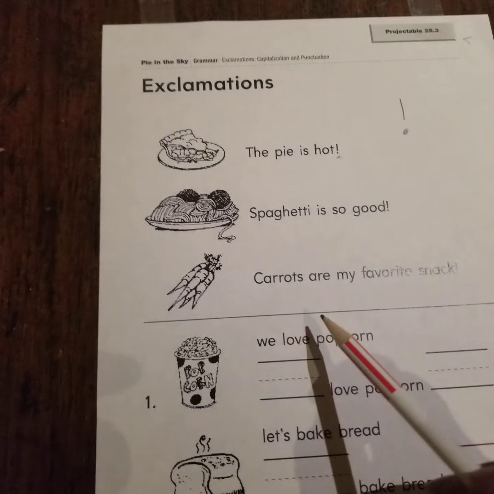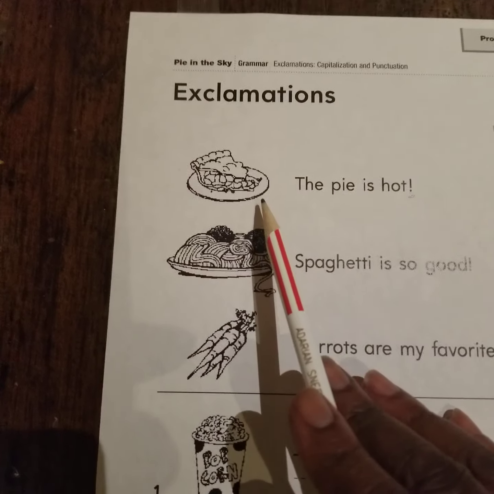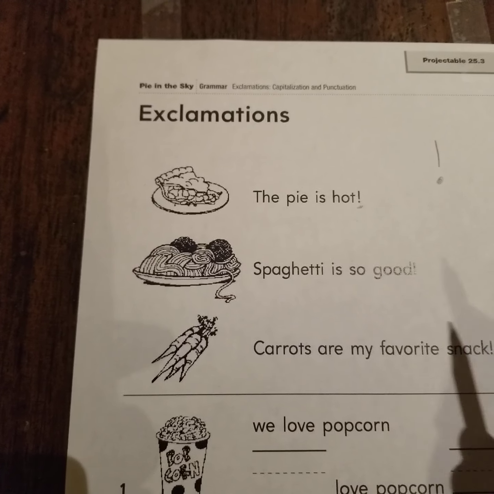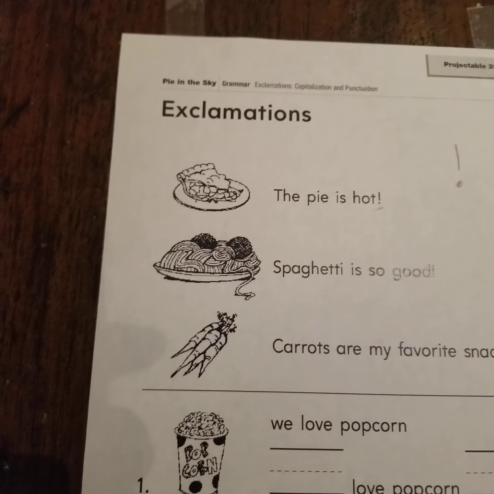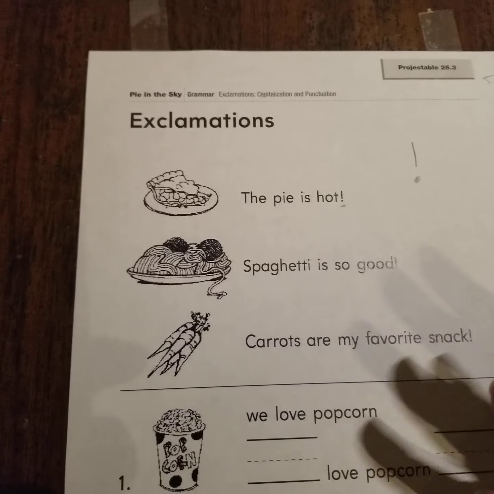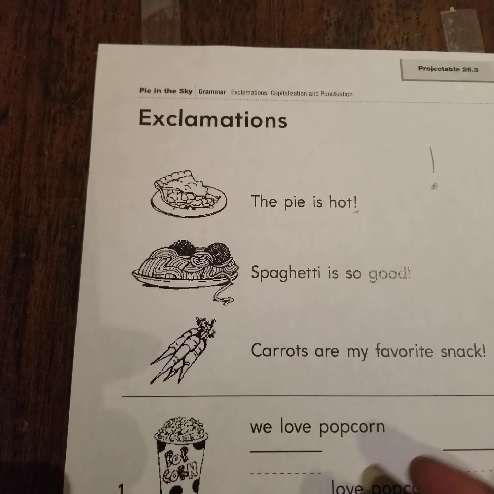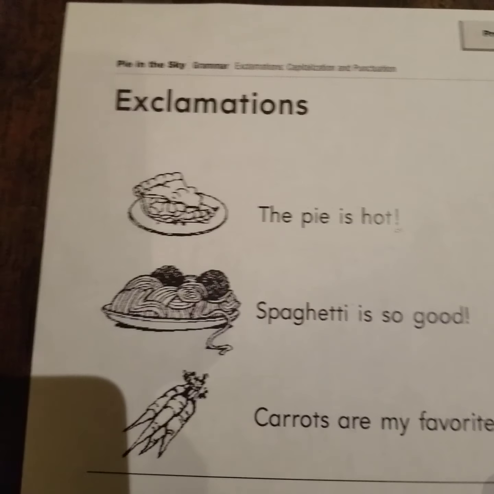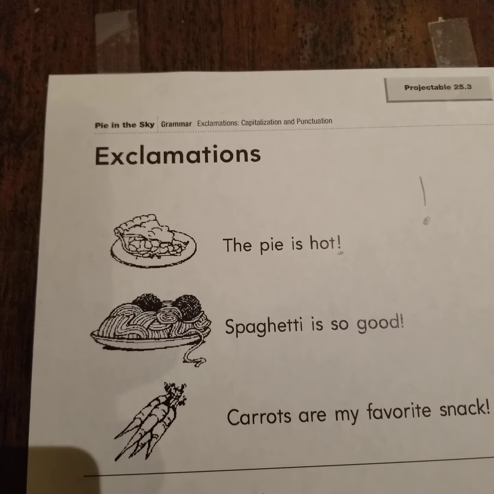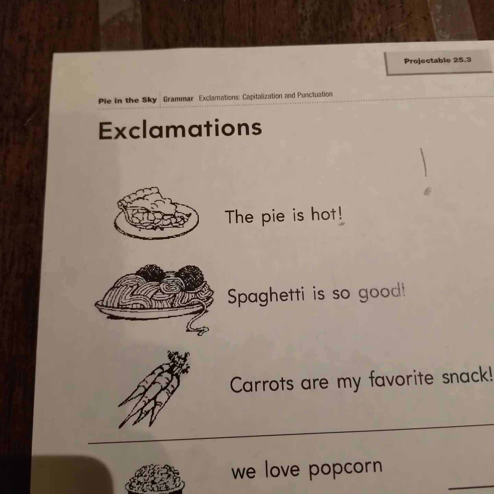We're shouting it out. All right. So in this picture, it says the pie is hot. If I just put a period, it would just be the pie is hot. But the person wants you to know probably that they maybe put the pie in their mouth, or they touched it with their finger, and they're like, this pie is hot! All right, so it gives a lot more expression when you use the exclamation point.